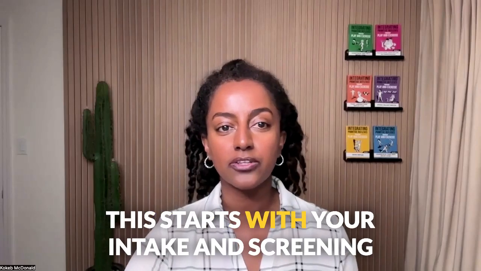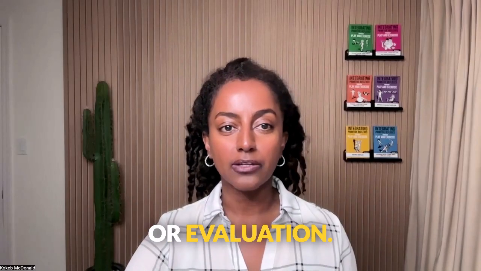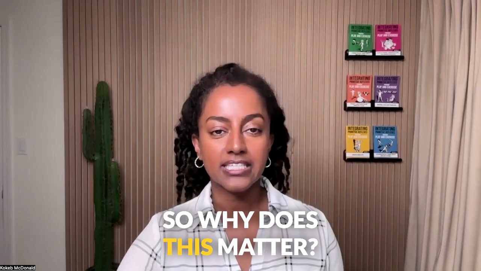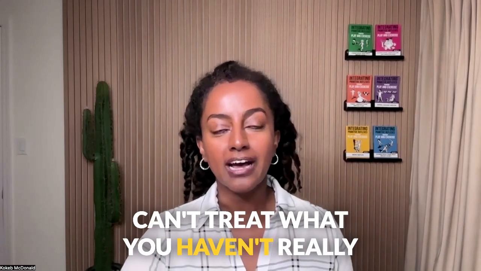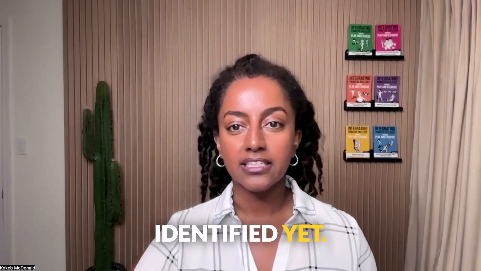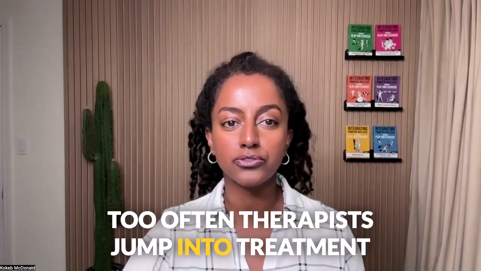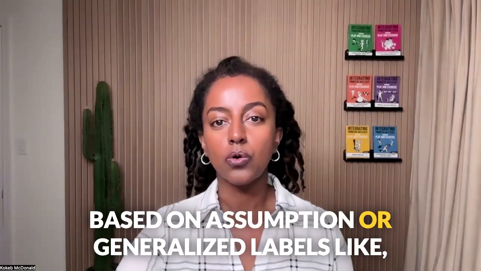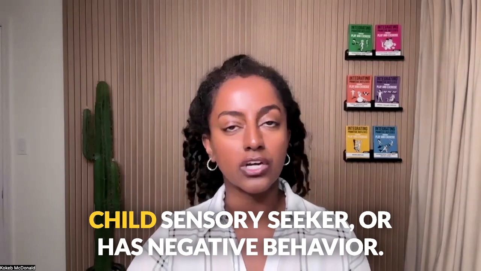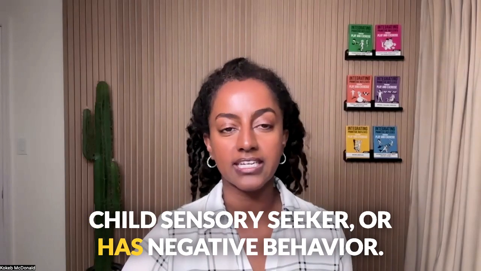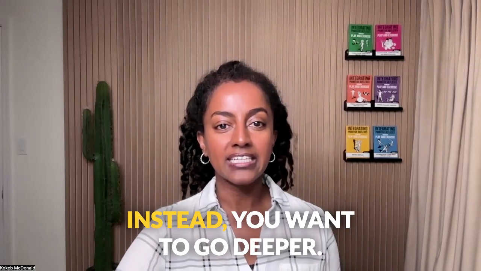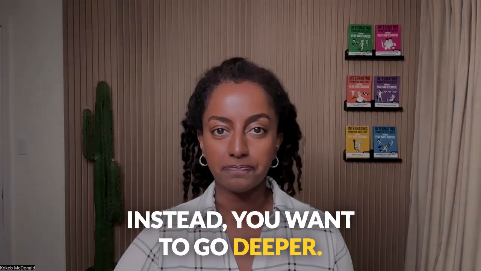This starts with your intake and screening or evaluation. So why does this matter? You can't treat what you haven't really identified yet. Too often therapists jump into treatment based on assumption or generalized labels like child is sensory seeker or has negative behavior. Instead, you want to go deeper.